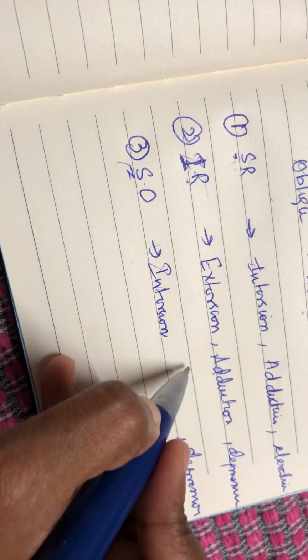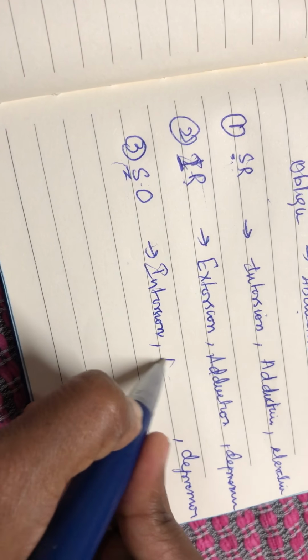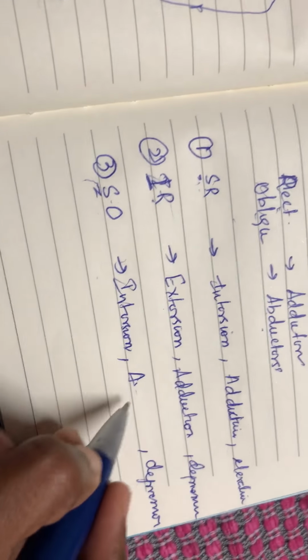And oblique. Okay, oblique action, abduction. Here only I said oblique is abduction.